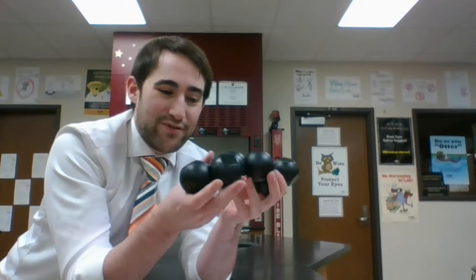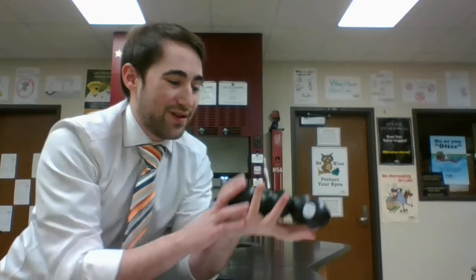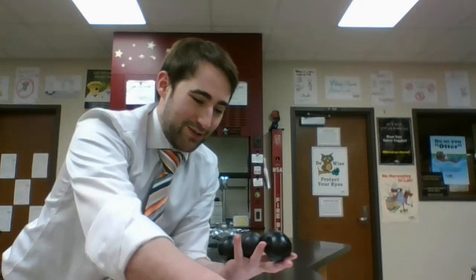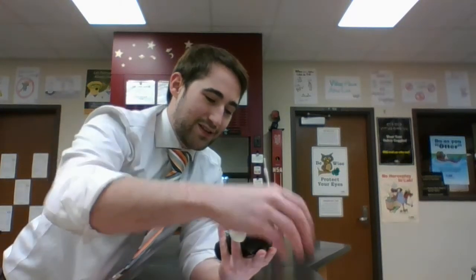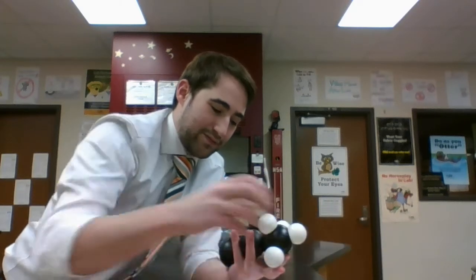Now each one of these carbon atoms is going to be full of hydrogen atoms. So let's make some bonds here, and I'm going to be careful not to drop this because there's quite a bit going on here.